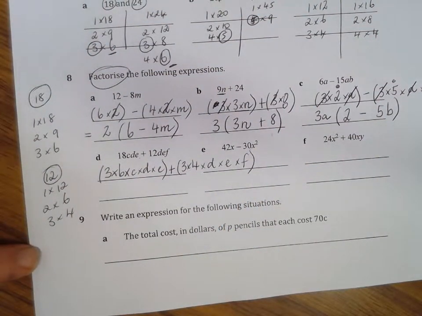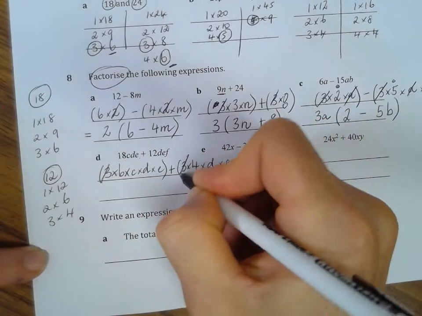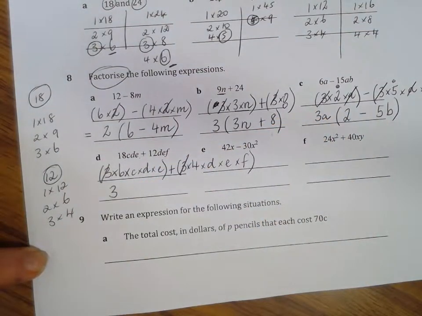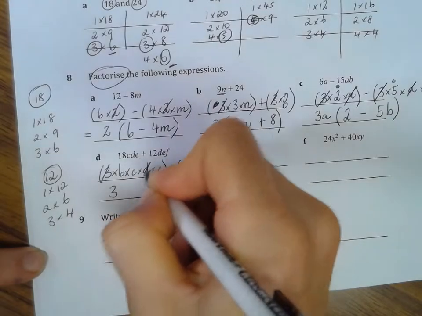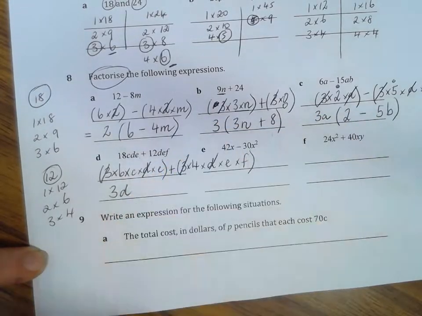Okay, so 3s are common. D's are common, and E's are common.